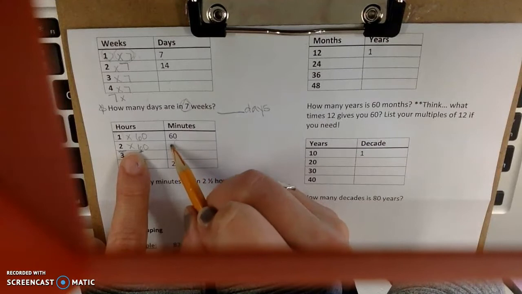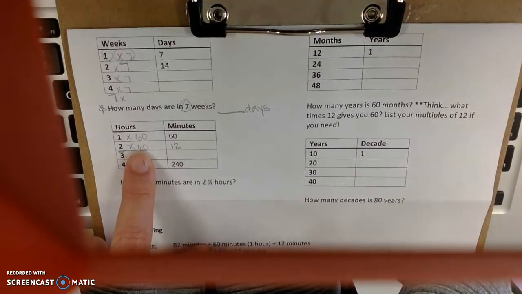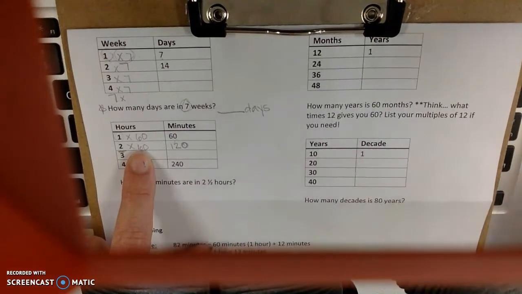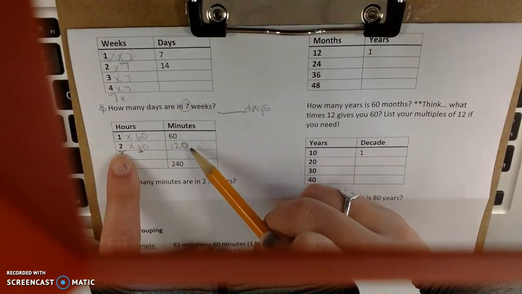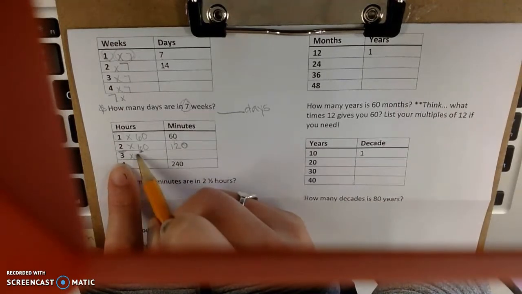That's easy. 12. How many zeros do you have? You just have 1. So if 1 hour is 60 minutes, then 2 hours is 120 minutes. Our rule is times 60.